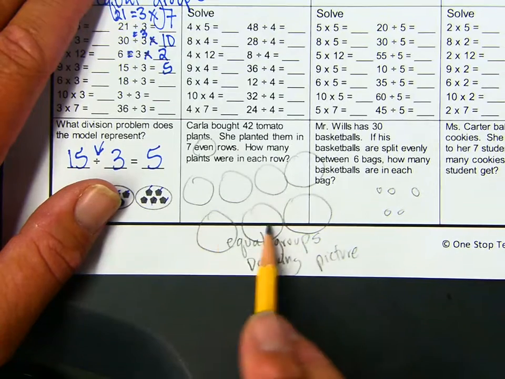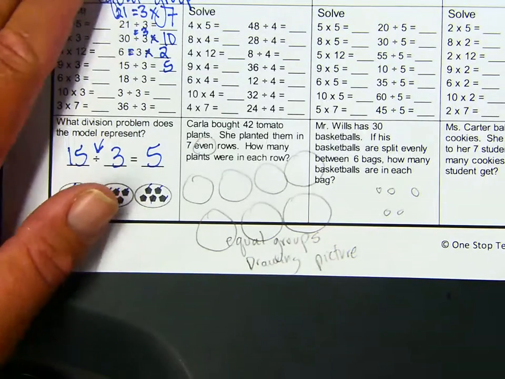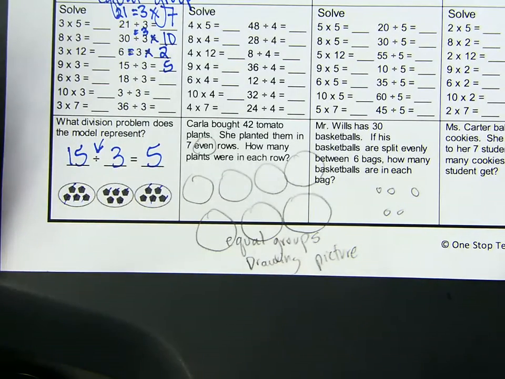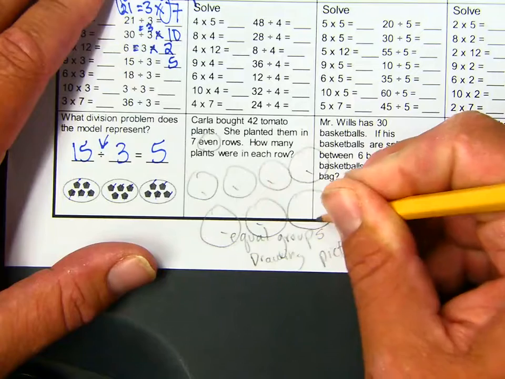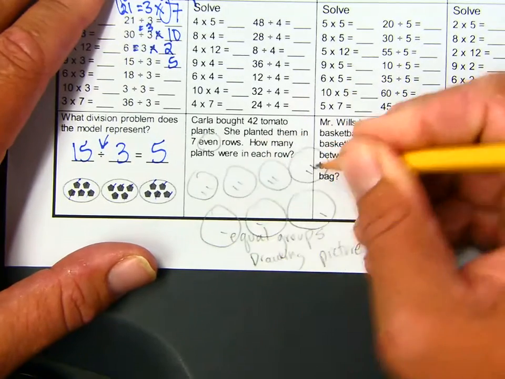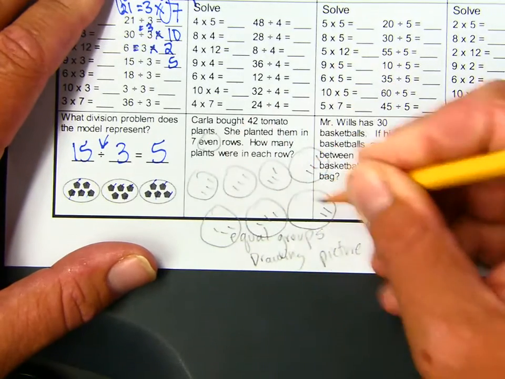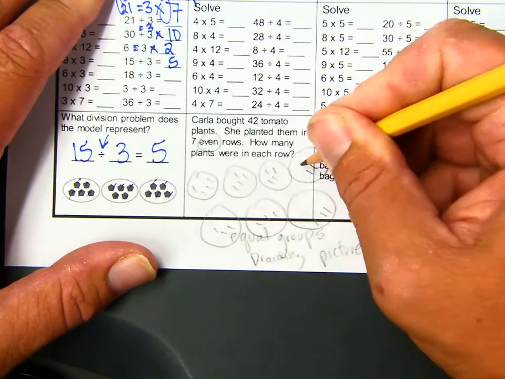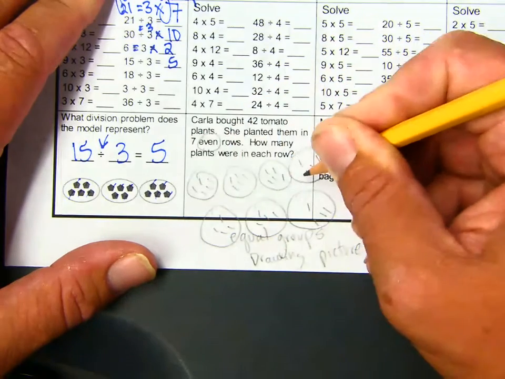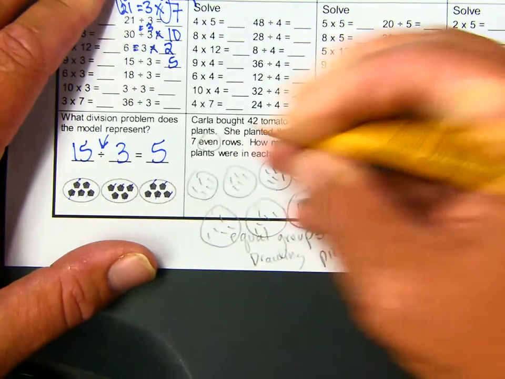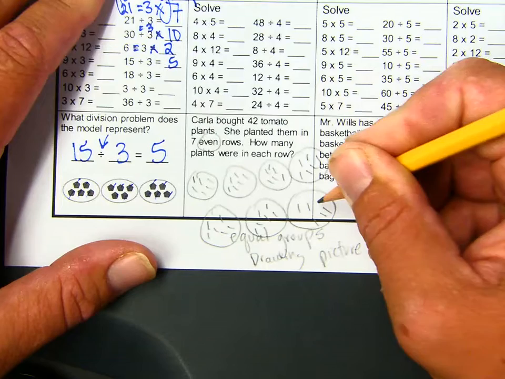How many are going to be in each row? This is where you kind of need to count out loud quietly to yourself. You need to pass out 42 tomato plants to each one of your rows. 1, 2, 3, 4, 5, 6, 7, 8, 9, 10, 11, 12, 13, 14, 15, 16, 17, 18, 19, 20, 21, 22, 23, 24, 25, 26, 27, 28, 29, 30, 31, 32, 33, 35, 36, 37, 38, 39, 40, 41, 42.